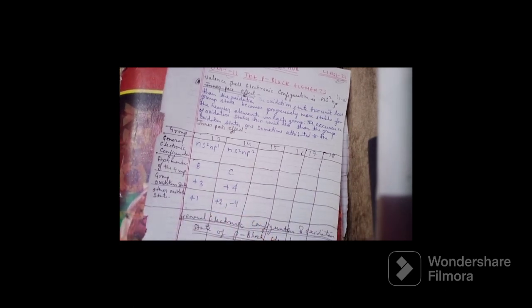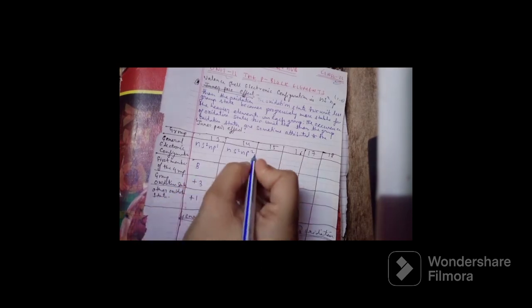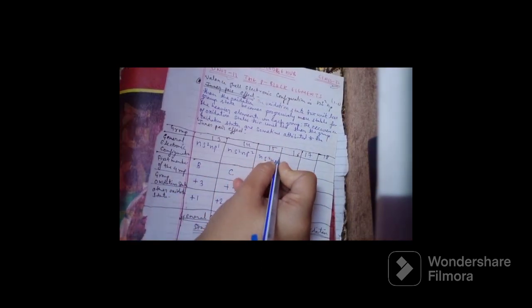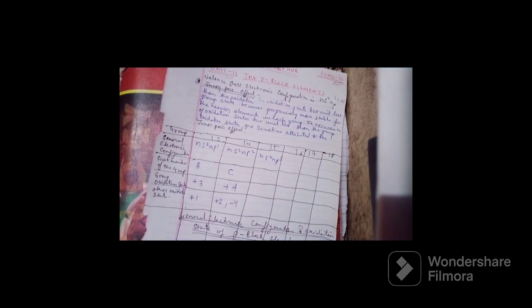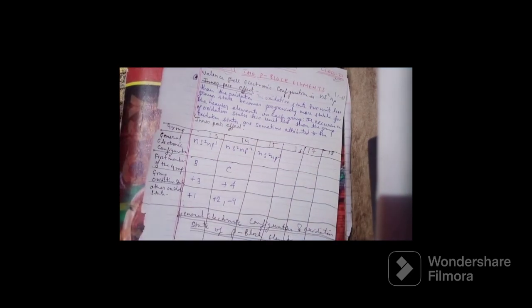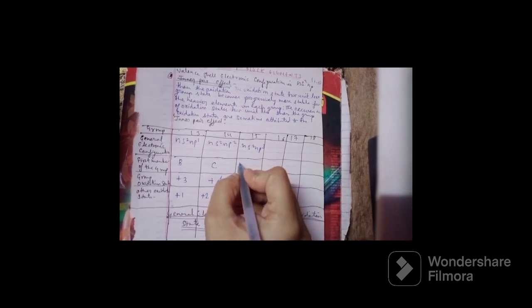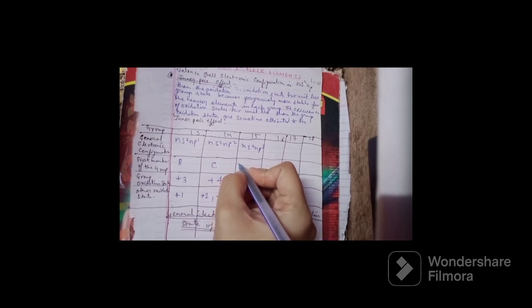Now coming to group 15, the general electronic configuration is ns2 np3. The first member of group 15 is nitrogen.